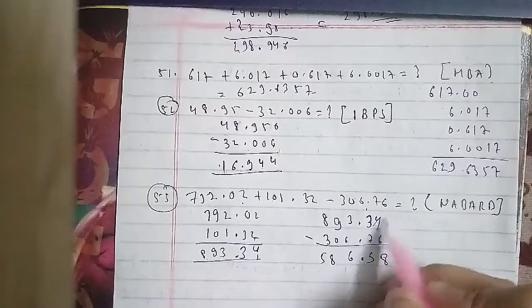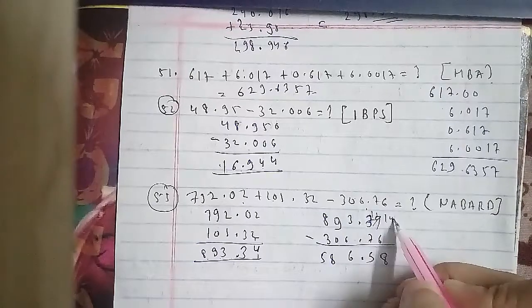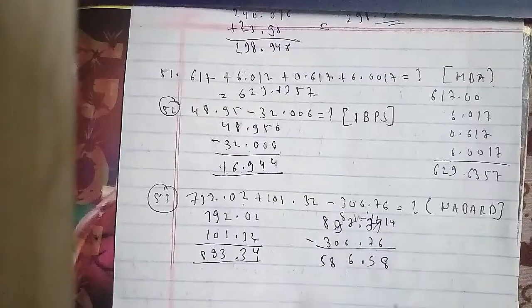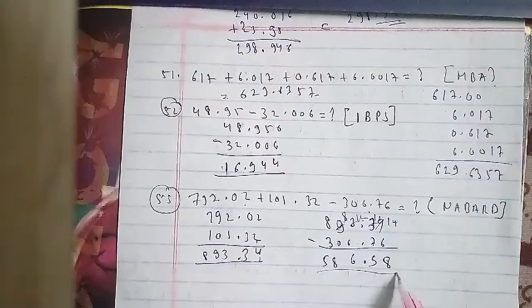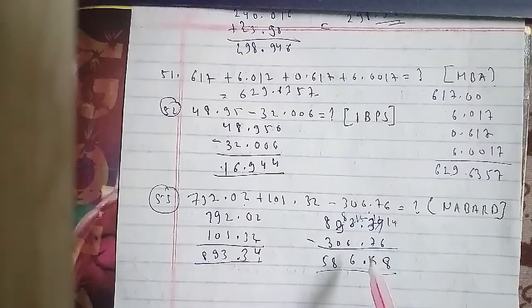We had taken a carry here, this will be 14, this will be 12, because it gives the carry here, it will also be 12 here, and then we'll cancel it out, and that will be 8 here. So 586.58 will be the right answer for this question as well. We will go ahead with the other question, which is also an important one.